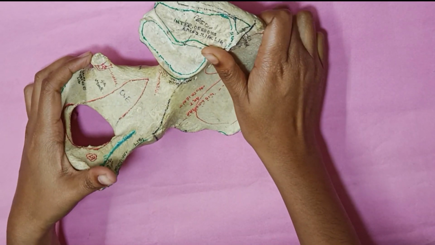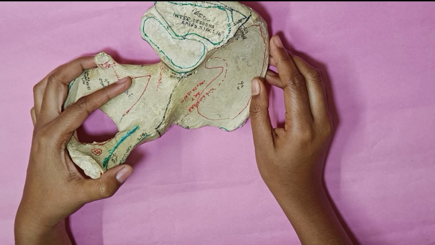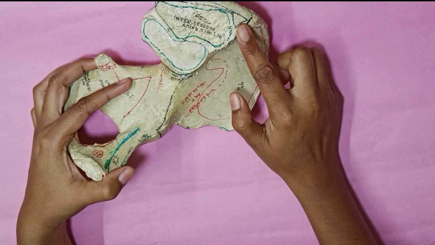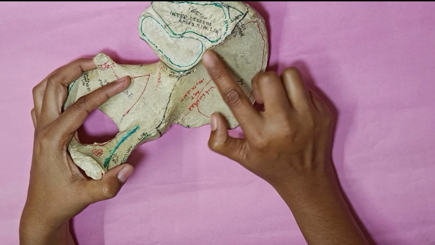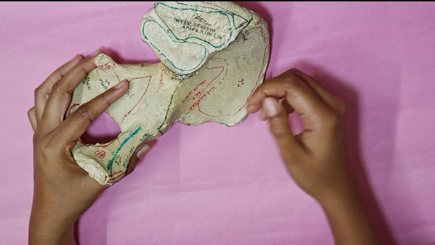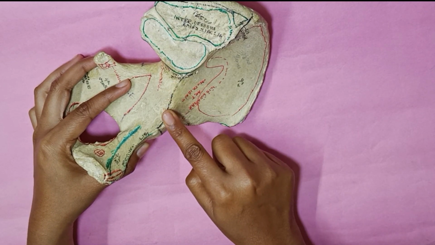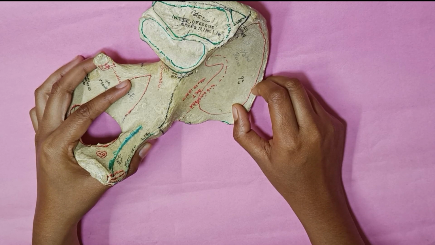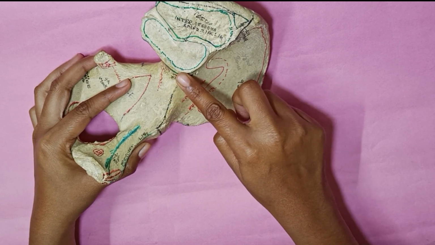Moving to the medial border, it extends on the inner or pelvic surface of the ilium, from the iliac crest to the iliopubic eminence. It separates the iliac fossa from the sacropelvic surface, so both are separated by the medial border. Its lower rounded part forms the iliac part of the arcuate line, or the inlet of the pelvis.